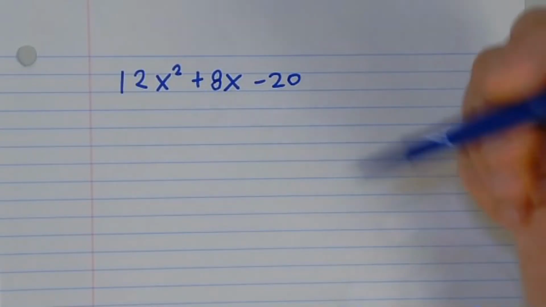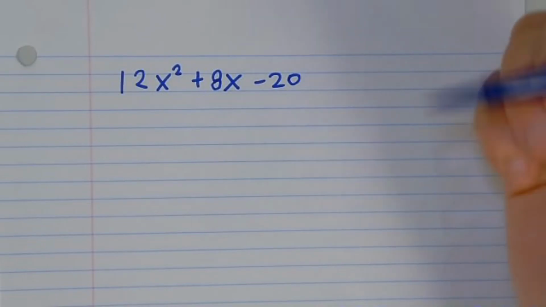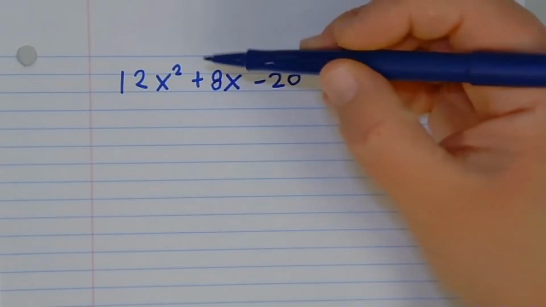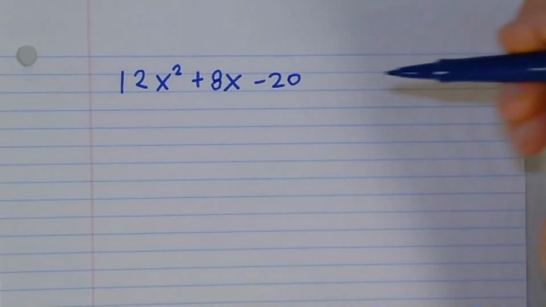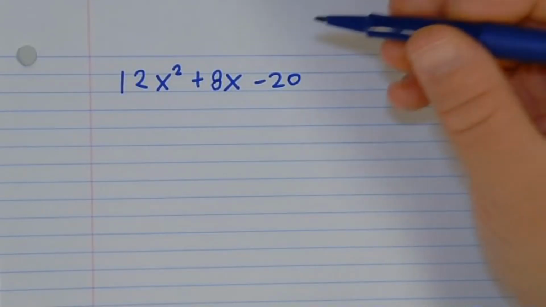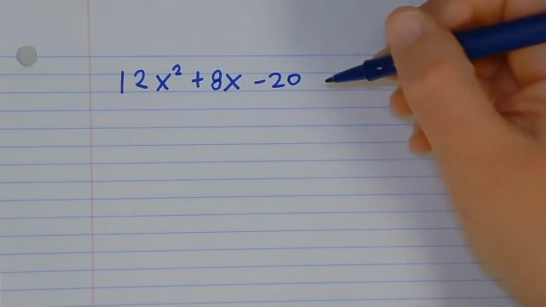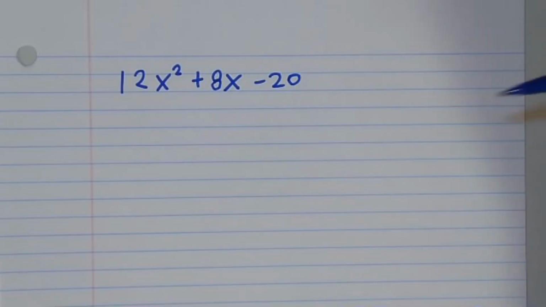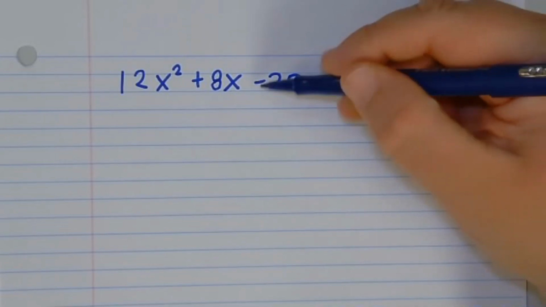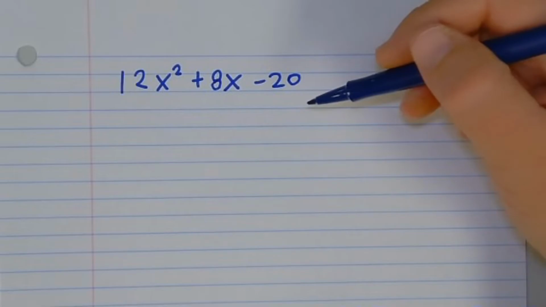It's 2 times 2 times 2. So that means I only need to check if these are divisible by 2, which they are, if they're divisible by 4, and if they're divisible by 8. And I know this isn't divisible by 8 because when I count by 8s, it goes 8 and then 16 and then 24. So I know 20 is not a multiple of 8.